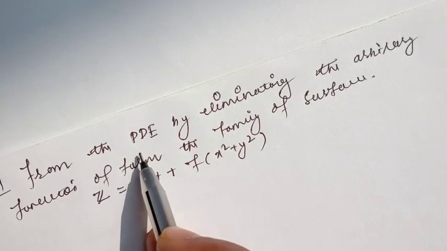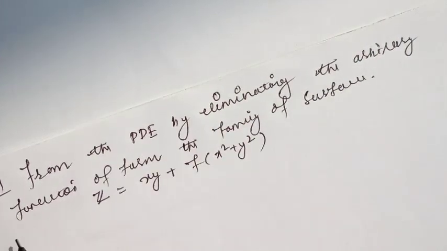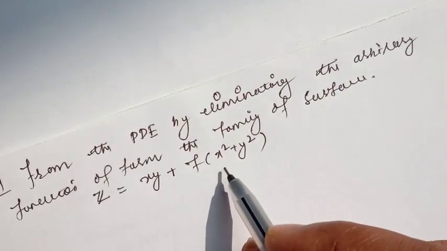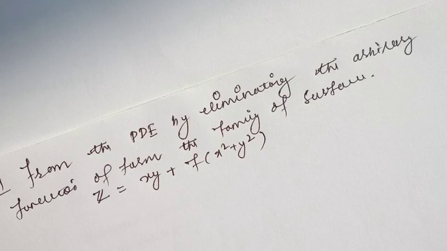This is the question: form the partial differential equation by eliminating the arbitrary function from the family of surfaces z is equal to xy plus f of x square plus y square.